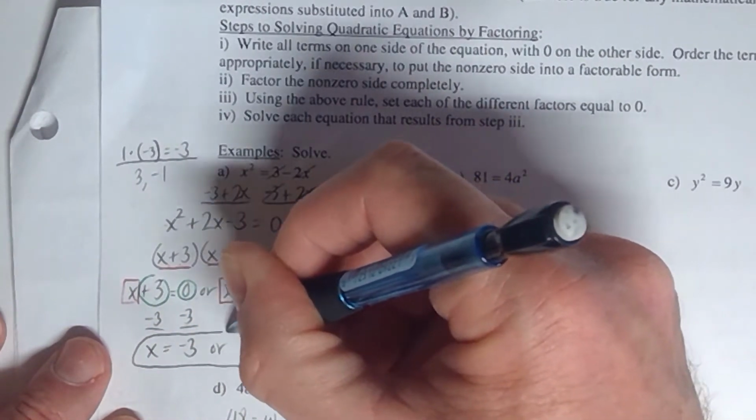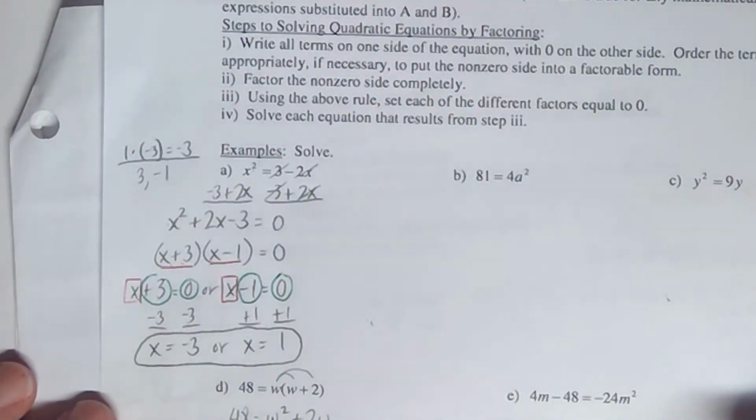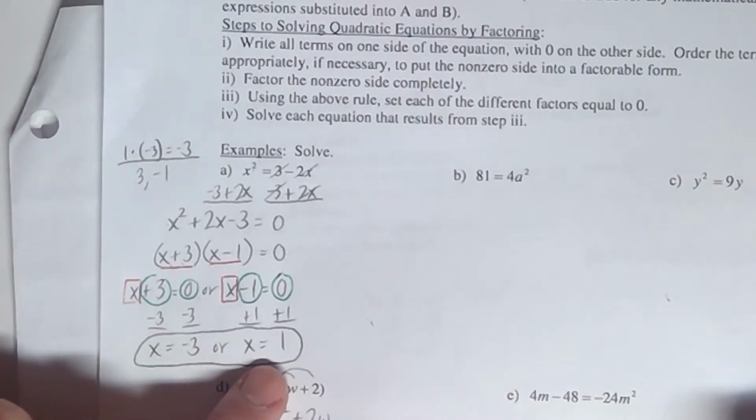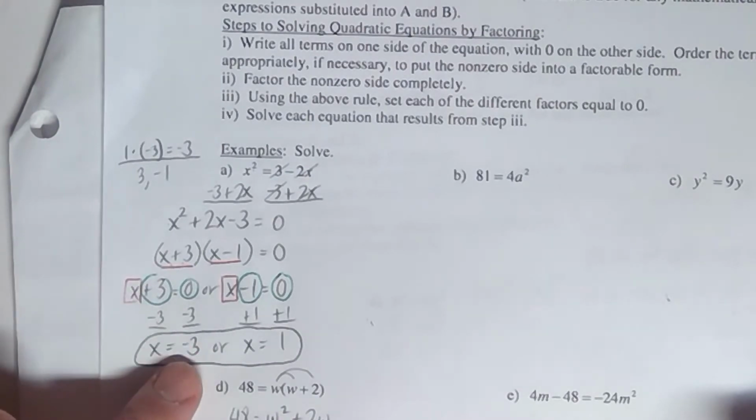Yes, it has two answers. That happens a lot. Not all the time, but it does happen a lot with quadratic equations. You get two answers a lot. Just like with linear equations, you usually get one answer. With these, you usually, but not always, get two answers.